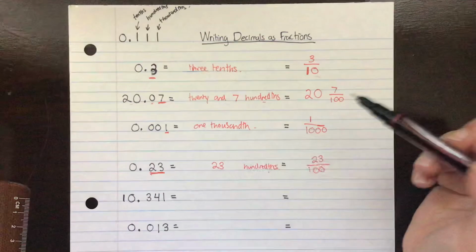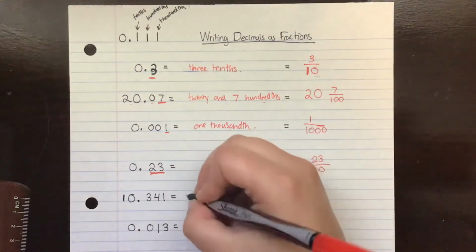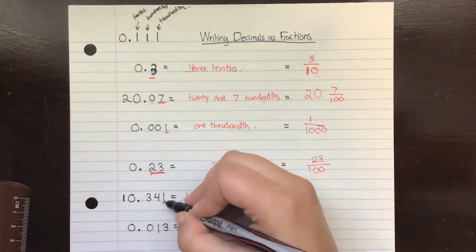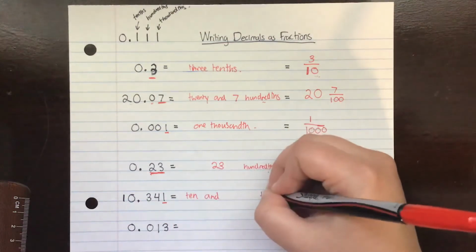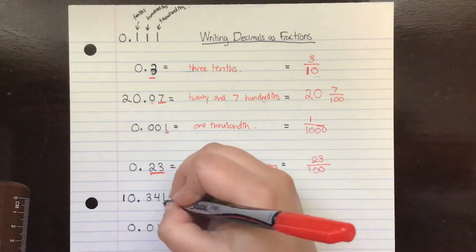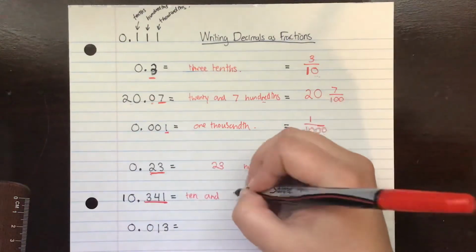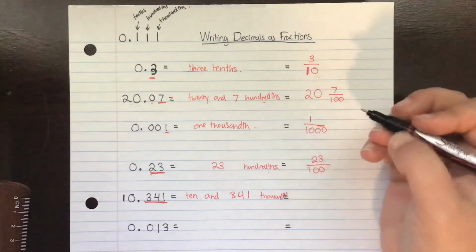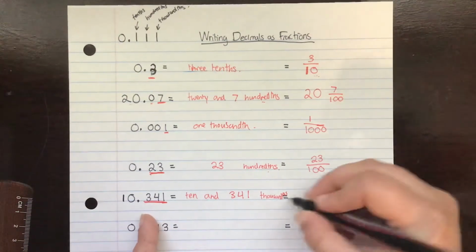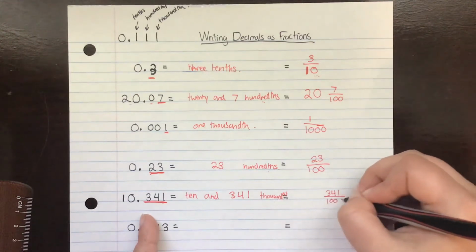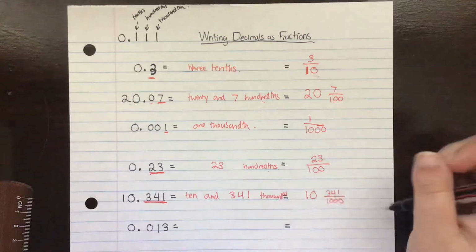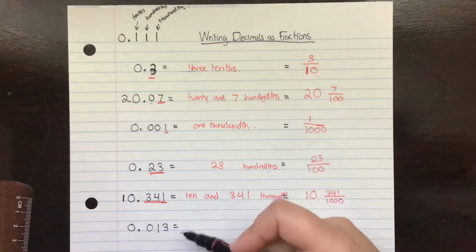And that works for mixed numbers as well. So let's look at this one. I have 10 wholes, and look at the last place, that's in the 1, 2, 3, that's in the thousandths. So somehow this is going to be in the thousandths. And how many thousandths do I have? I take that number as a whole, 341 thousandths. So how would I write that? Well, I'd start with my 341, and because we're doing thousandths, we put it over 1,000, and then my whole number just goes in front as a mixed number altogether. There we go.